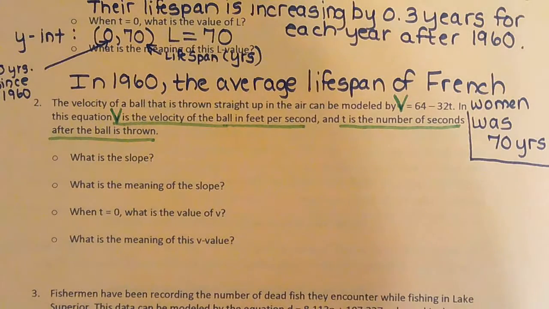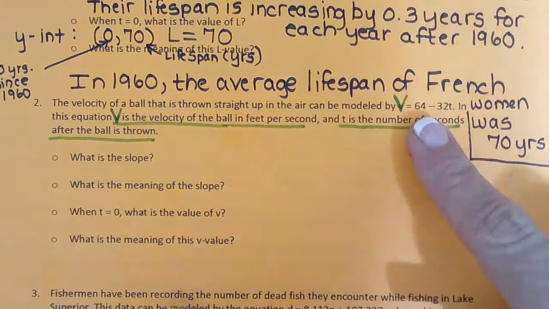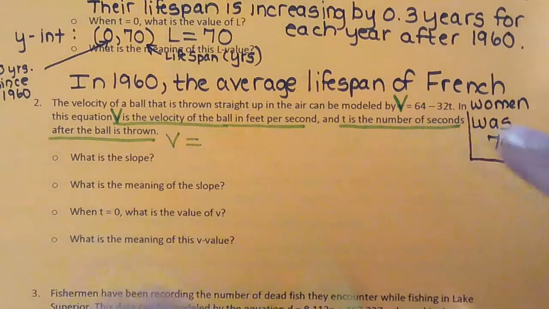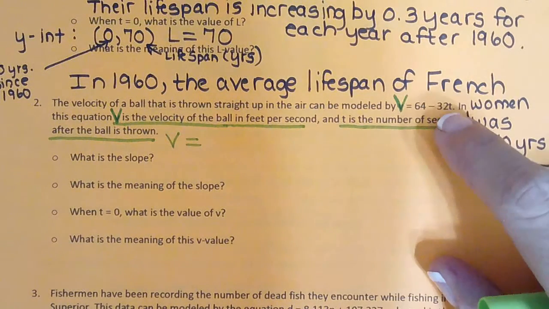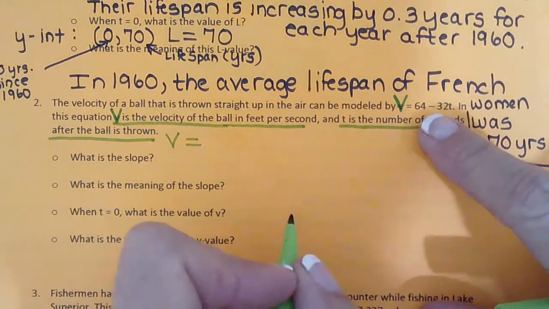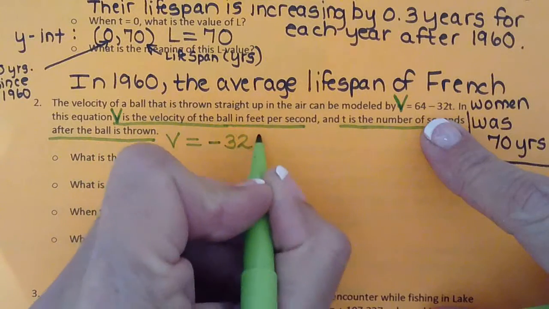So what is the slope? So the first thing you probably want to do is turn this around so it looks like a regular equation. Do you see how the x variable, because this is your y, is not first? So when you turn it around, you just have to be sure and carry the sign with it. So it's negative 32t.